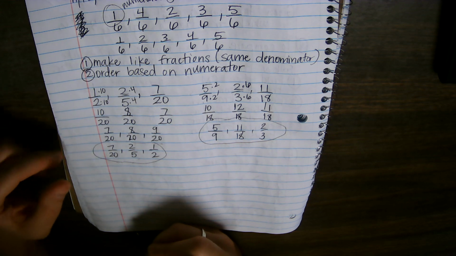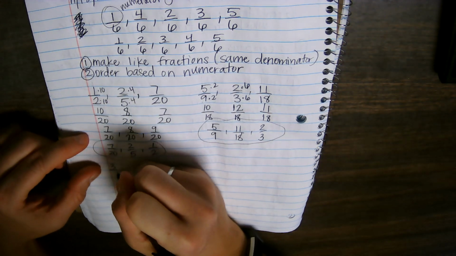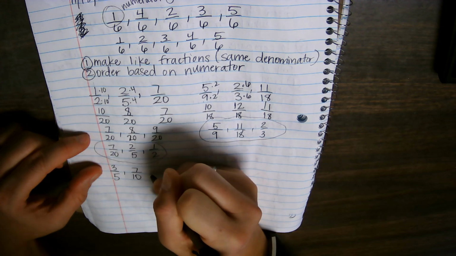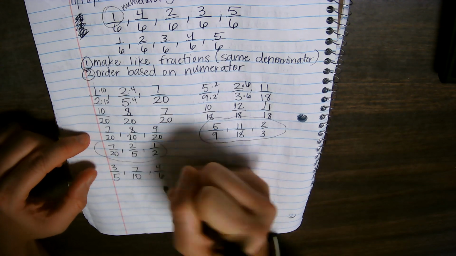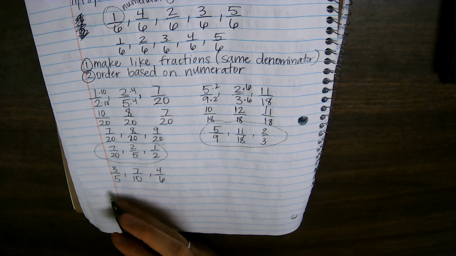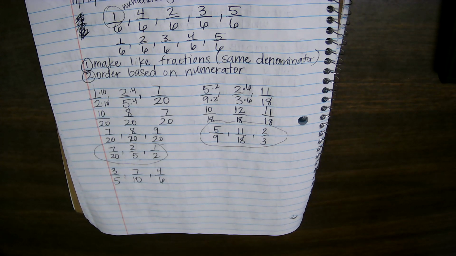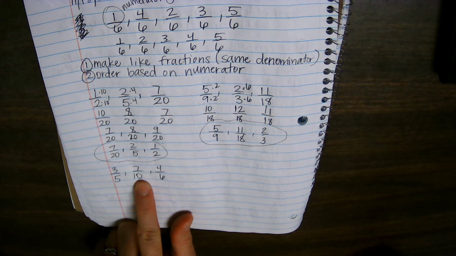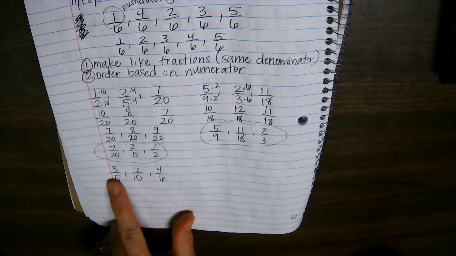Now I want you to try a couple. So how about 3/5, 7/10, and 4/6? Well, 6 doesn't go into 10, but 5 does. But we still have to find something that is a multiple of 5, 10, and 6. Well, I know that these will be easy because if it ends in a 0, it's a multiple of both of them.